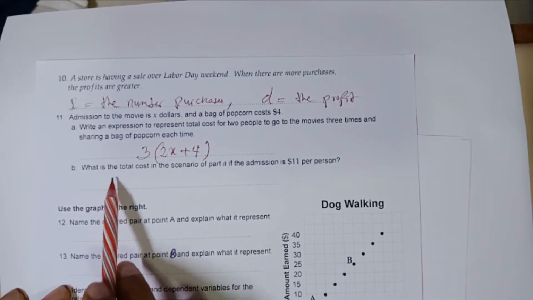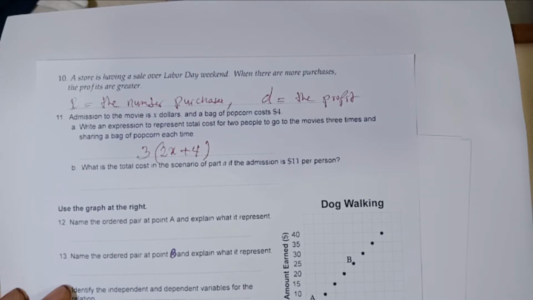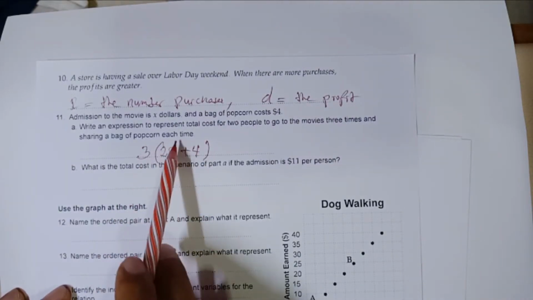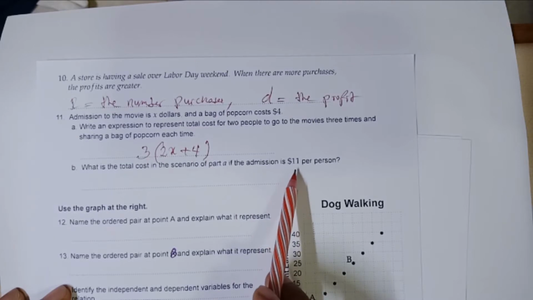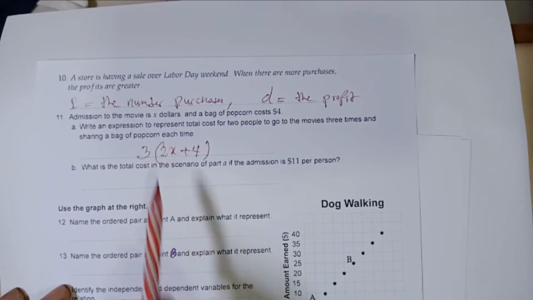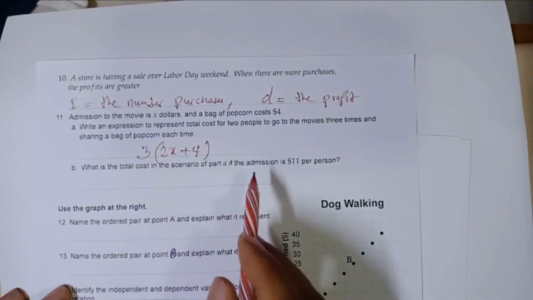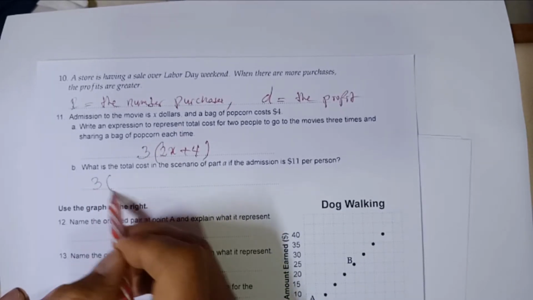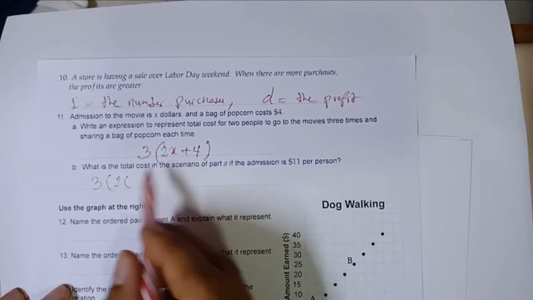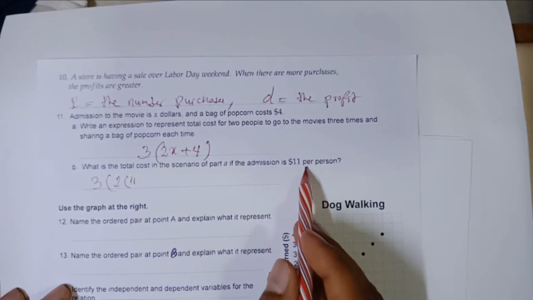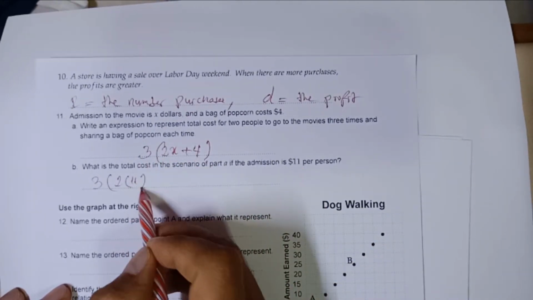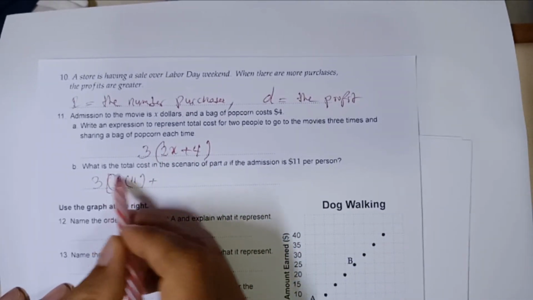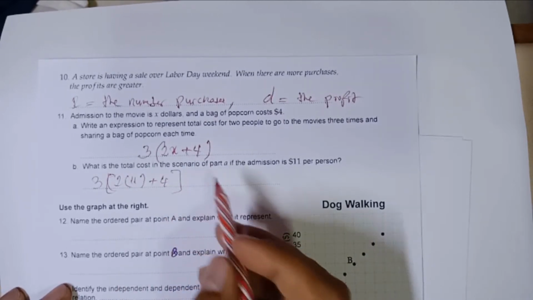Question B, what is the total cost in the scenario of part A? What is the total cost if the admission is $11 per person? All you need to do is substitute the values. You have 3 right here, you have 2 multiplied by 11, since admission is $11. So x is 11, and you plus 4.